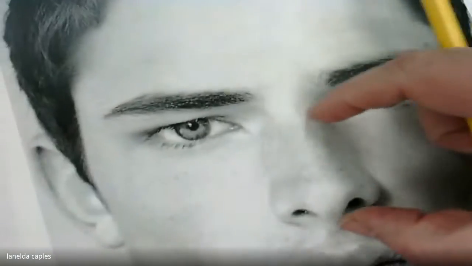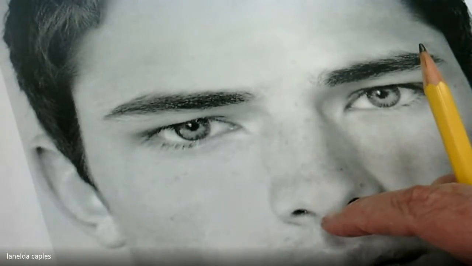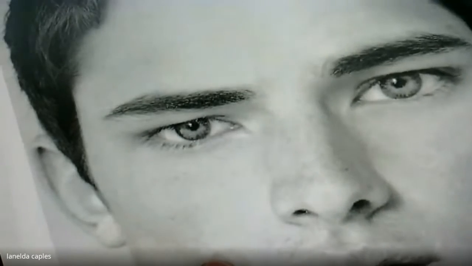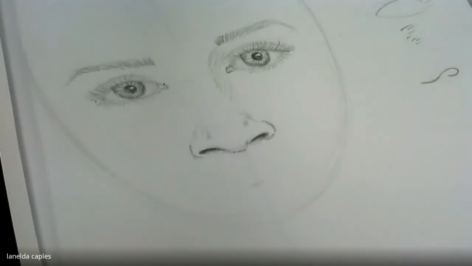On this person, I guess it would be the seam also. Sometimes it ends up being the top lip, sometimes it ends up being the bottom lip. Let's see about this person.